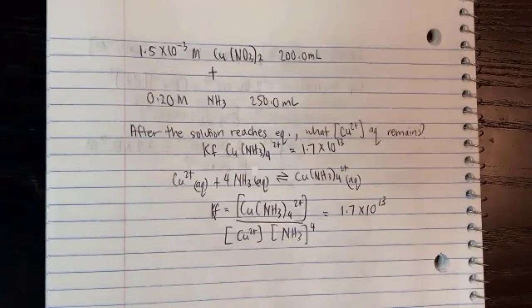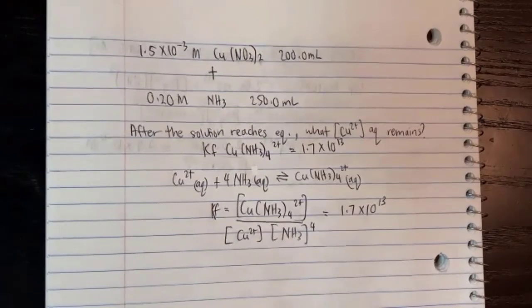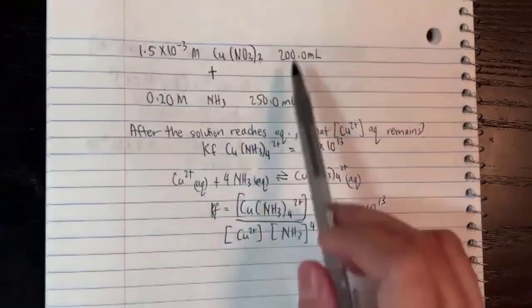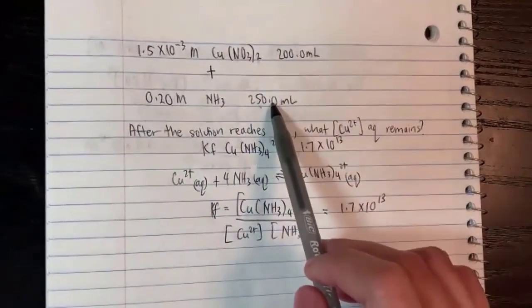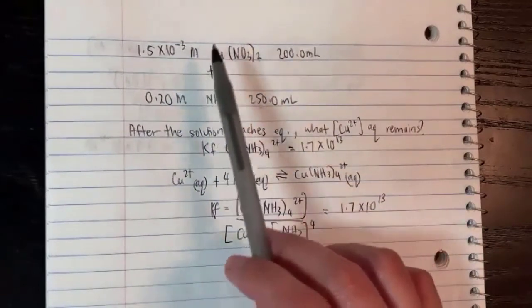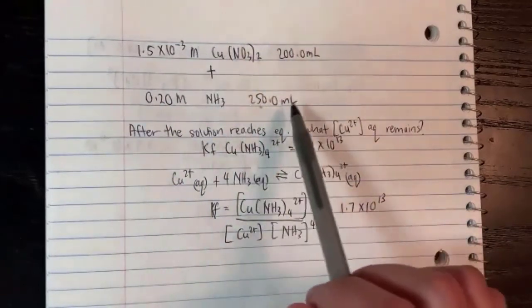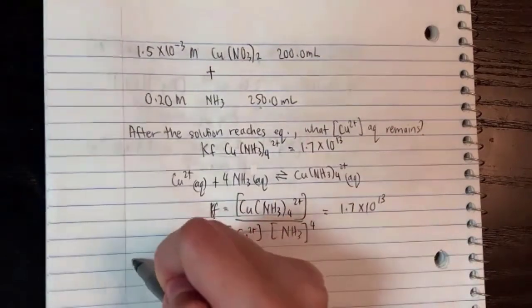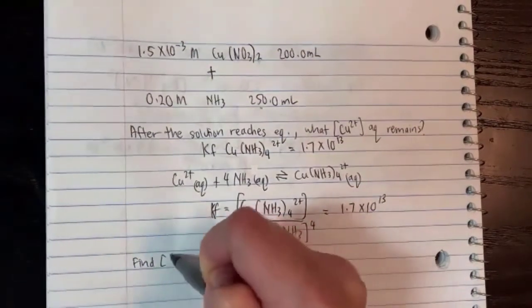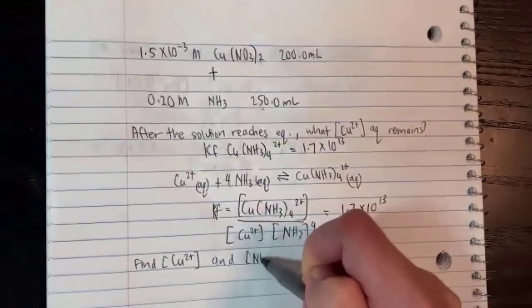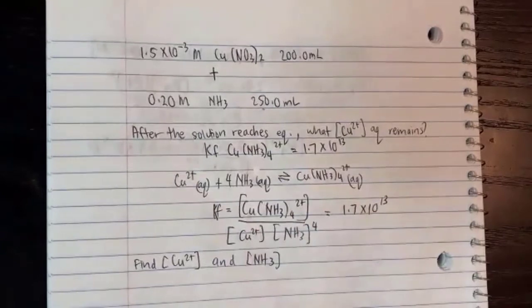And we need to find the molarities for all these guys. So the question here did not tell you the molarity after it's been mixed. They told you this is what they used to mix together. So your total volume is 450, okay? And your molarity times the volume in liters will give you moles of each part, and then you divide by 450 in liters, which is 0.450 liters. Then you can get the molarity. So let's go ahead and calculate the molarity first, okay? So we'll find the molarity of Cu2 plus because we need it for the ICE table, and ammonia. Okay, we gotta find that.